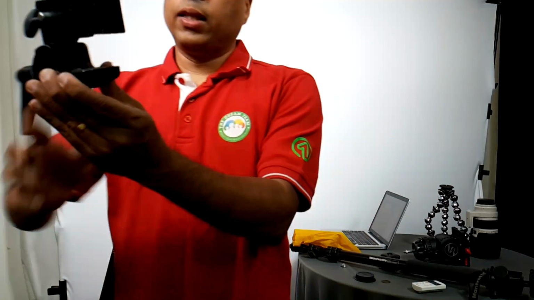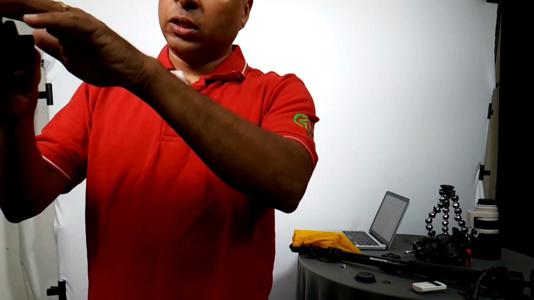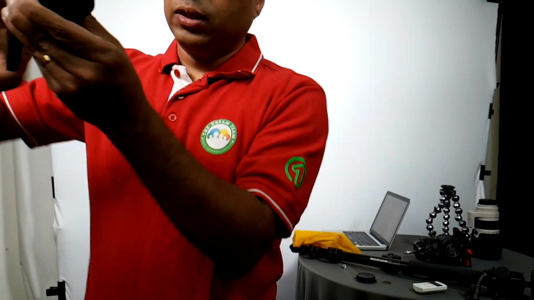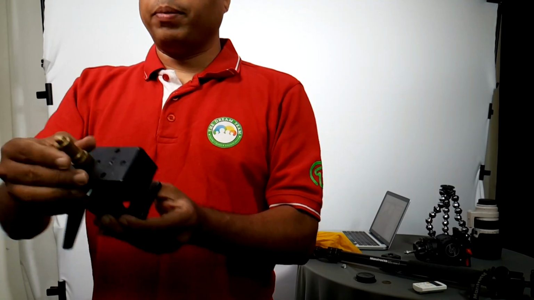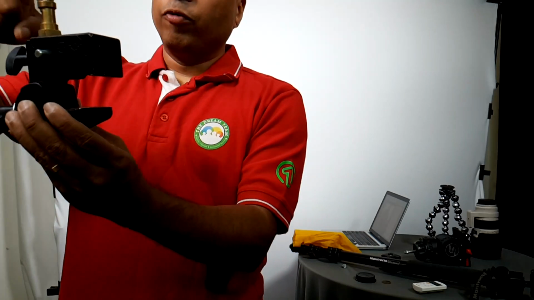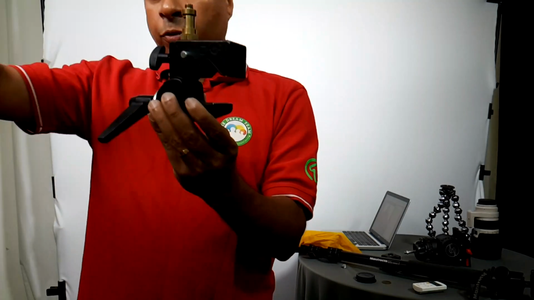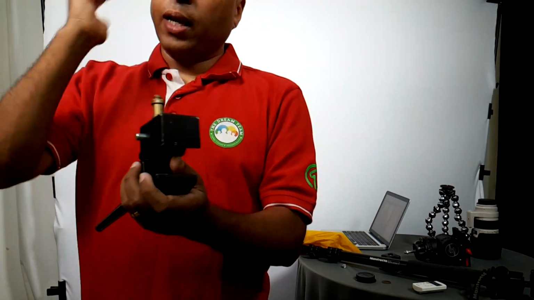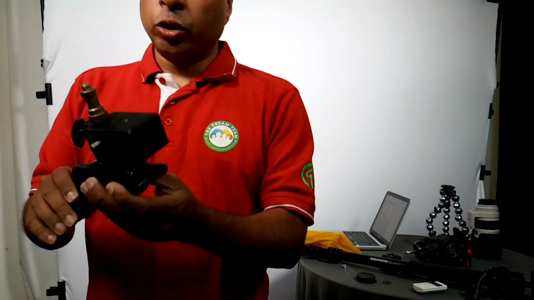If you look at the way this is designed, we all travel in gypsies and other vehicles. This clamp goes inside and you can tighten it. And the top thing you see here, the ball head or fluid head, your Wimberley head, any of those things basically goes on top of this. So you can clamp it to the bar of your gypsy, put the ball head on, and you can shoot. This gives you good flexibility for all your shoots.